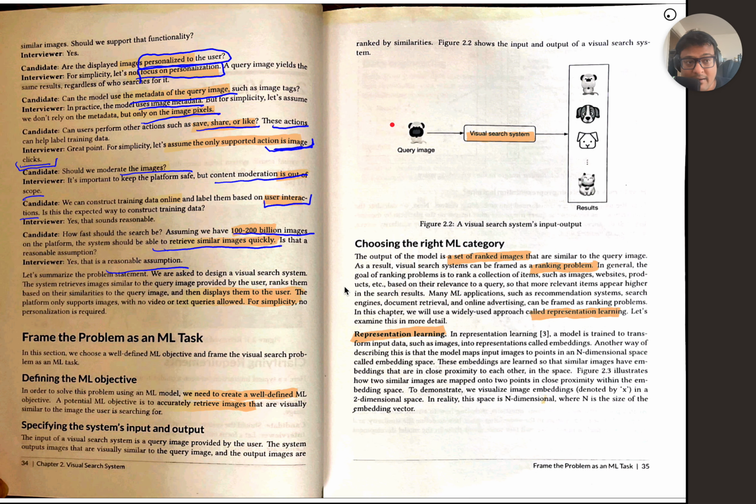So once you have done this type of back and forth with the interviewer, generally what you should do is summarize the problem statement which you are trying to solve here. And the problem statement is basically we want to design a visual search system, and you can give a query image to this system, and it returns a list of rankings based on similarity to the queried image.